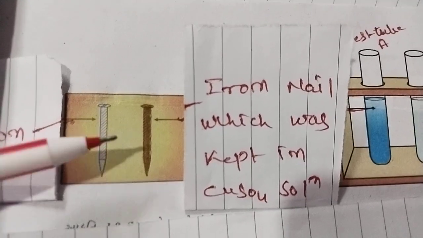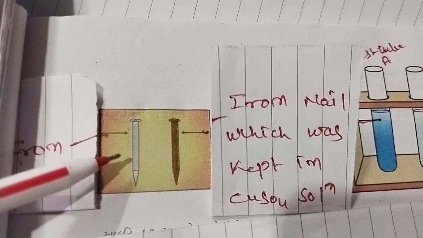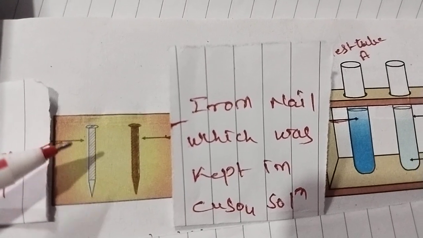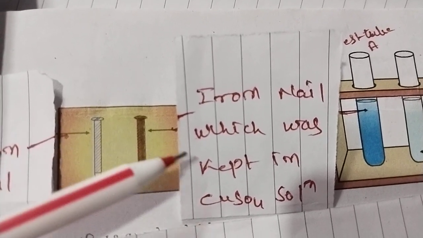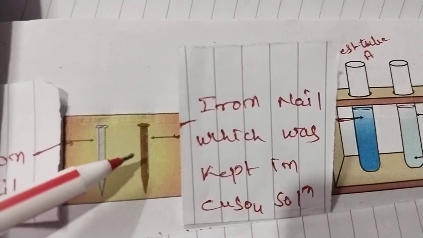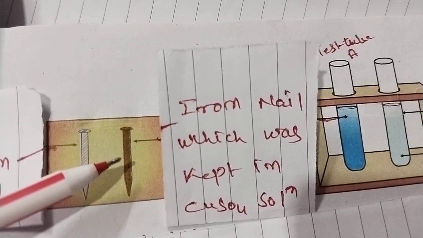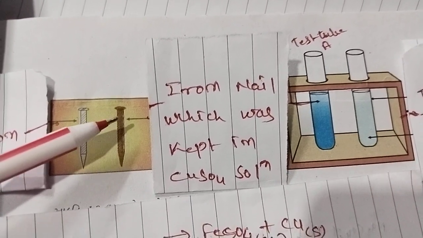Here is the iron nail which was kept aside, not kept in CuSO4 solution, and this is the other one which was kept in CuSO4 solution, that is copper sulfate solution.